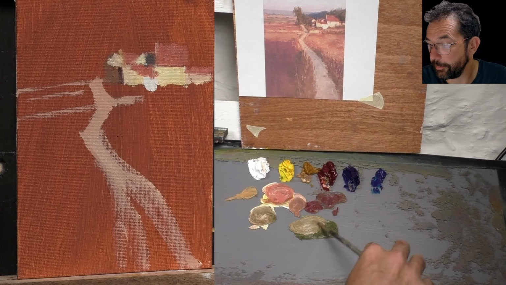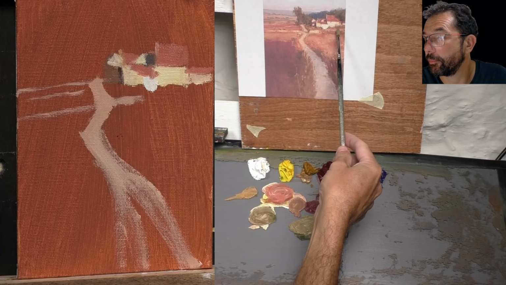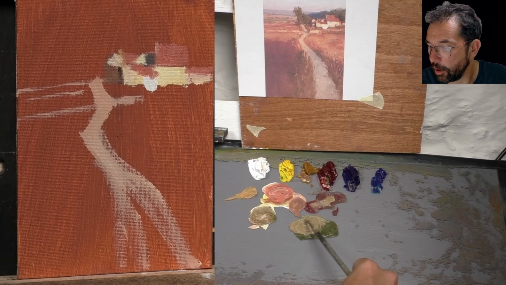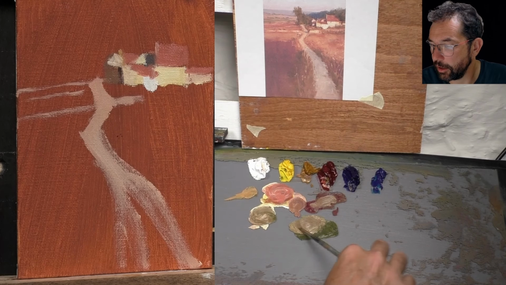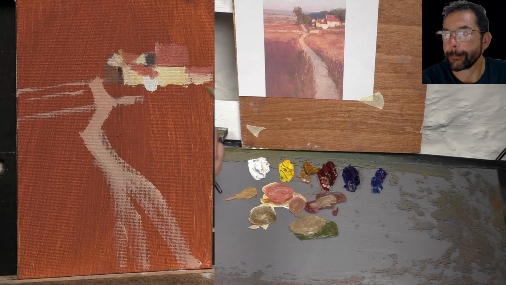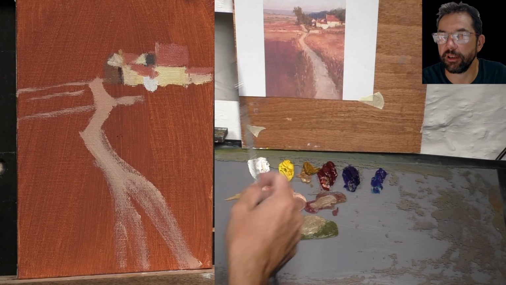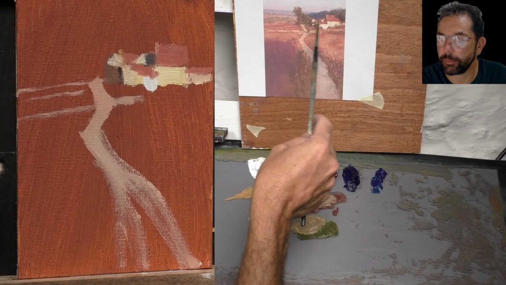And this is only on just normal printer paper, it's not photo paper, so it's not a high quality reference image, which I don't mind because a lot of the detail I can't see, and I've purposely printed it small like this so I really can't see the detail, so it's going to force me just to paint these shapes.